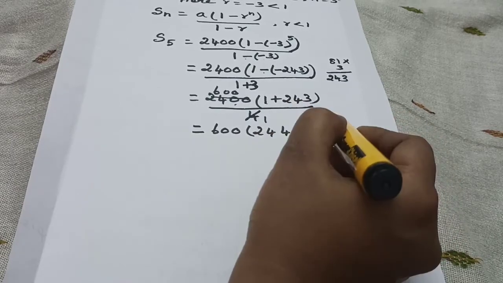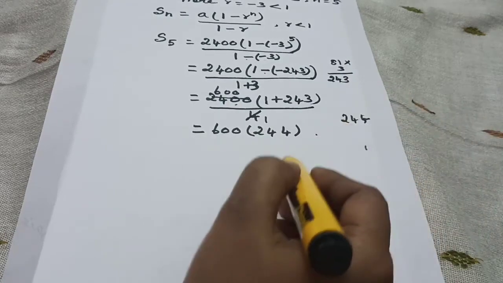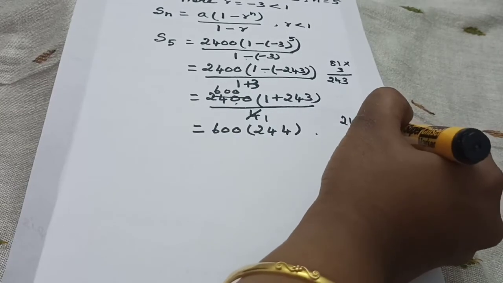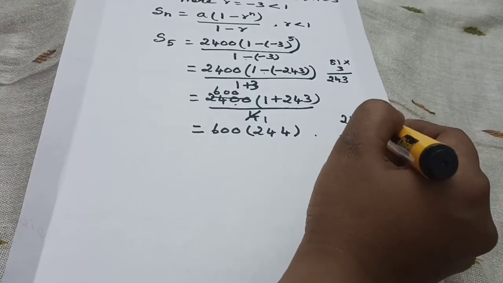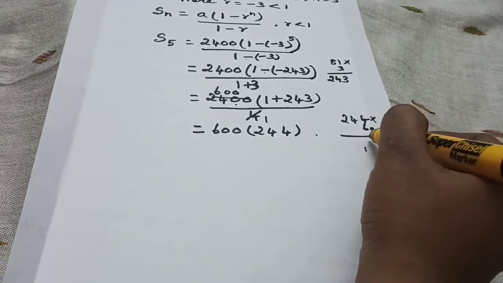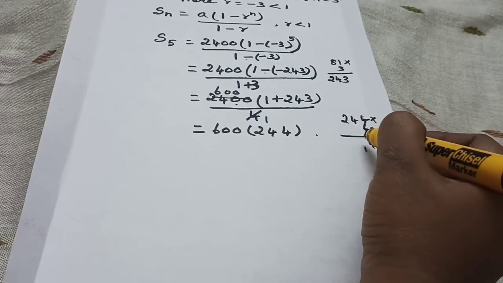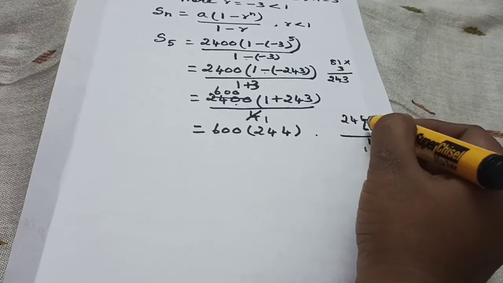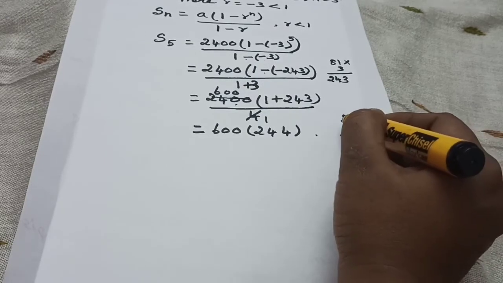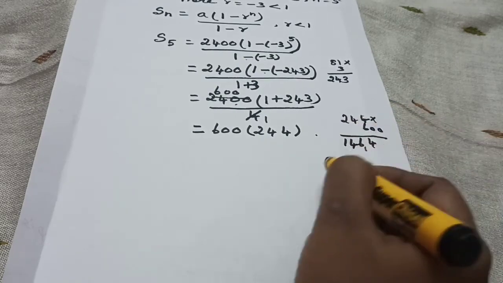Then shall we multiply 244 into 600? 6 fours are 24, 2 balance. 6 fours are 24, add this 2, 26, 2 balance. 6 twos are 12, balance 2 and 14, add it, 14.